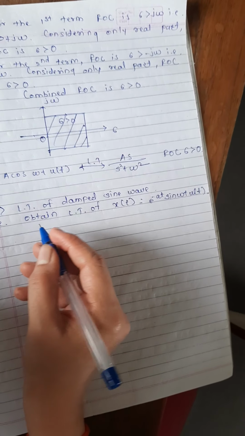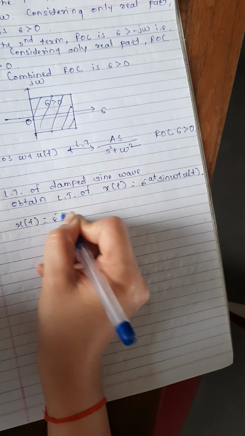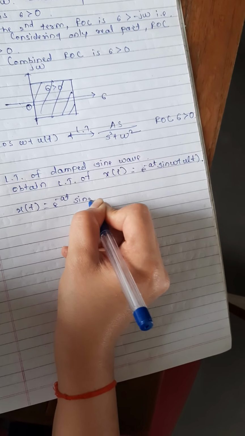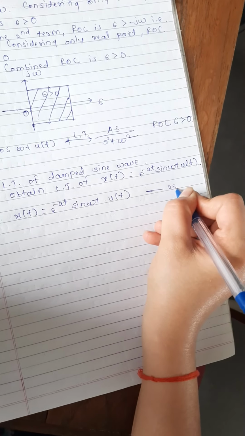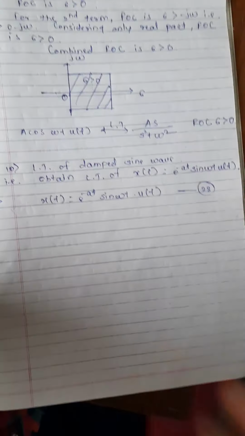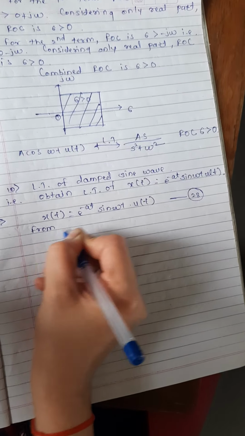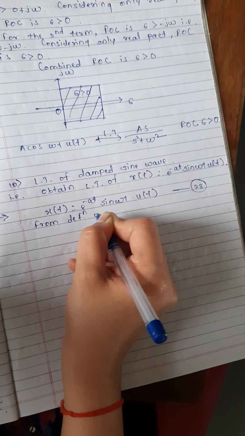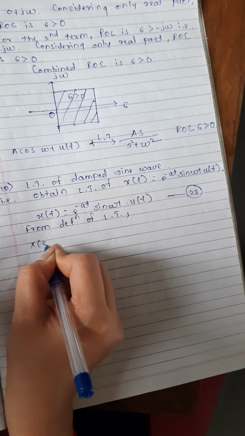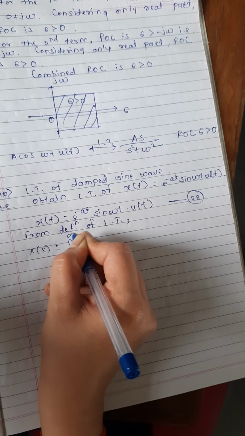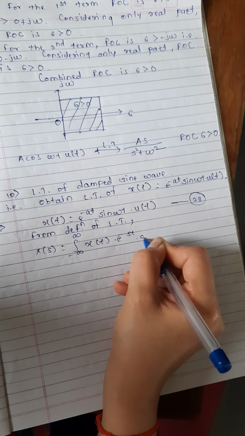Now consider the damped sine wave, which is given by x of t is equal to e raised to minus at sine of omega t u of t. This is equation number 28. Now next, from the definition of Laplace transform, we have X of s is equal to integration from minus infinity to infinity x of t e raised to minus st dt.